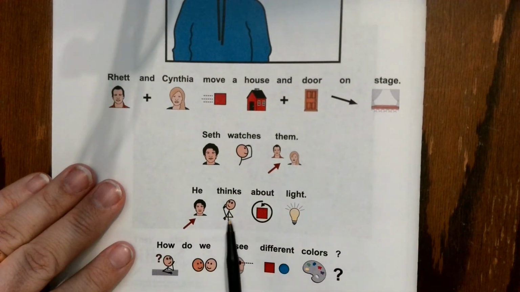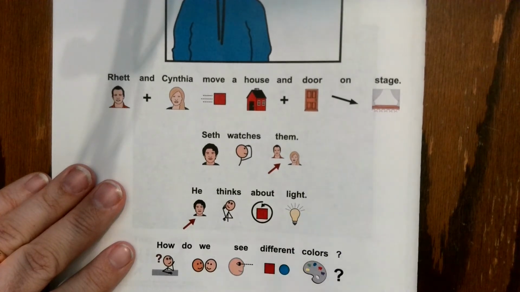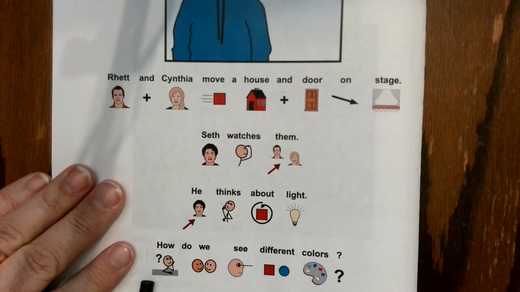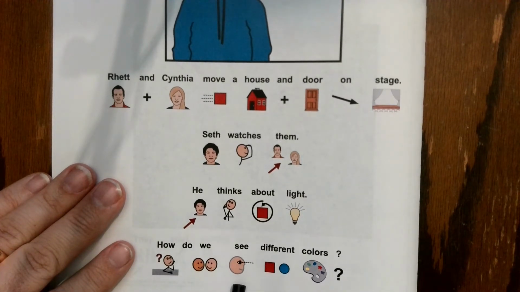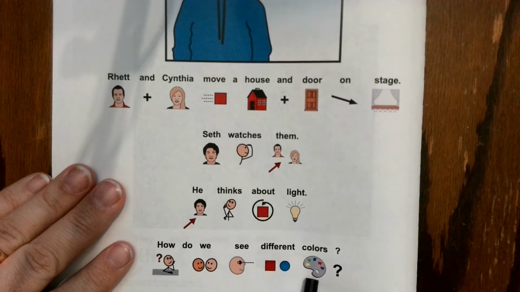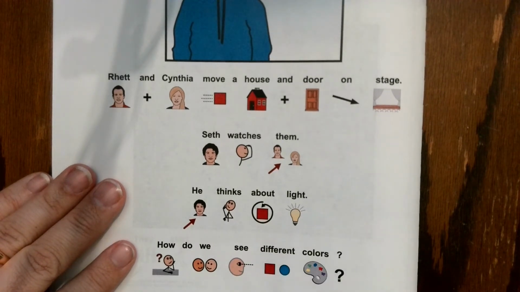He thinks about light. How do we see different colors? Have you ever wondered that? How can you see different colors? Because your eyes have to see the different colors, right? So look around you right now. What colors do you see? Maybe a green shirt, some blue pants, a purple chicken. What do you see?